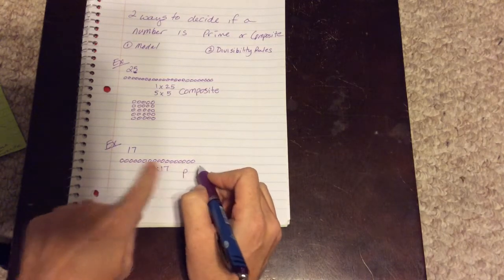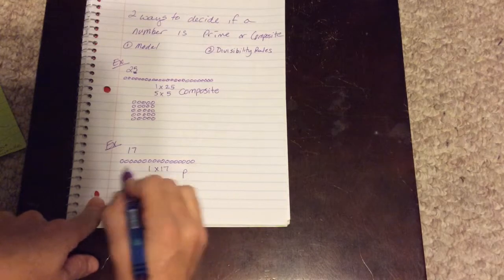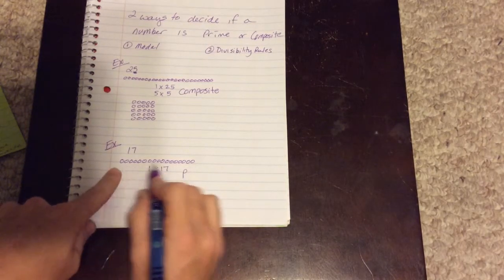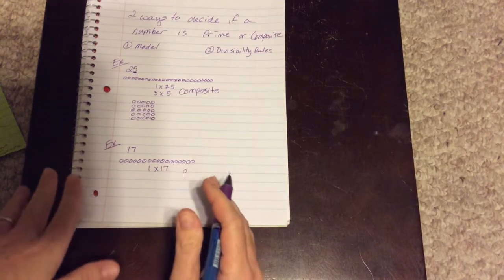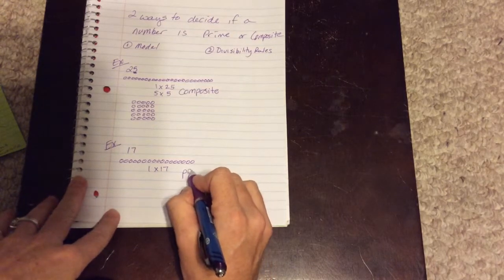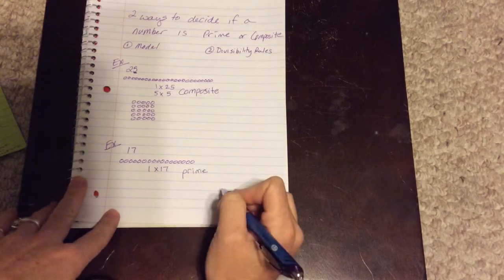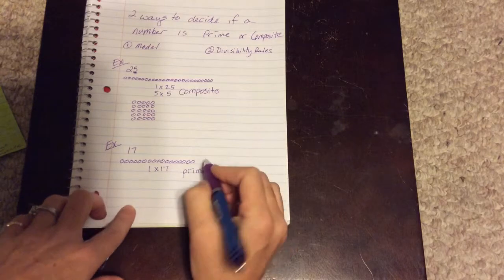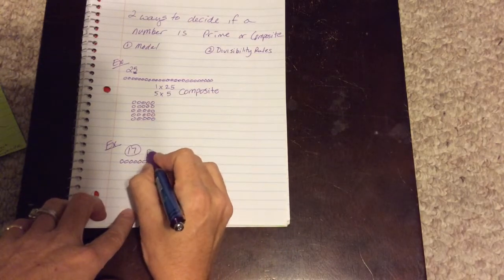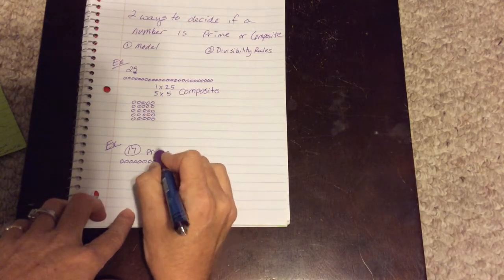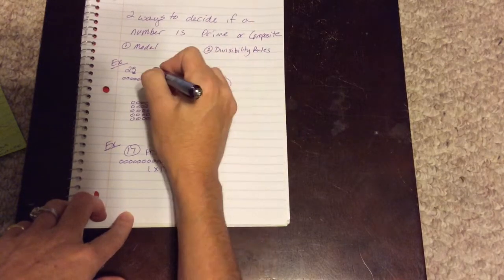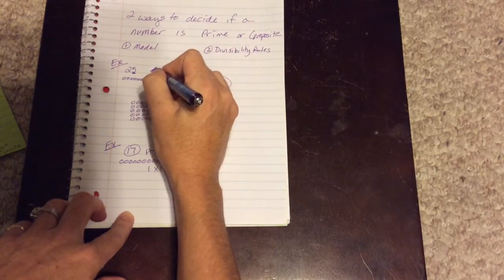There is no other way to lay these circles out into more than one row without one of the rows coming out longer. So that makes this a prime number. Okay, 17 is prime. Okay, and 25 is composite.